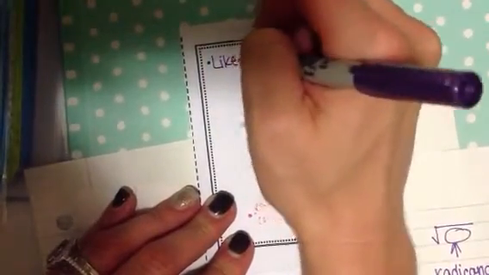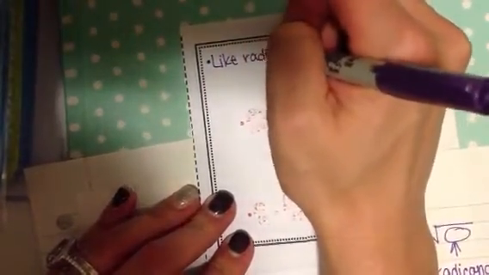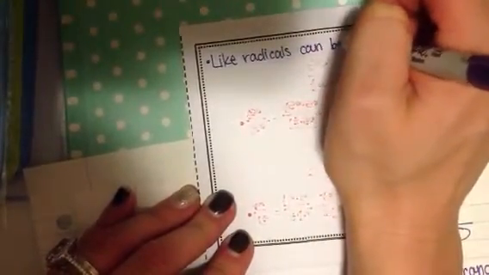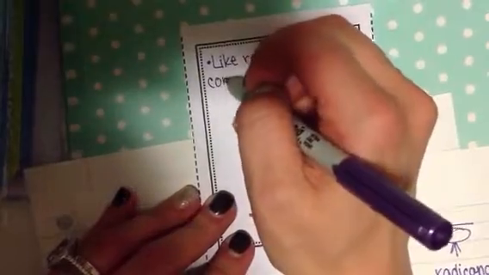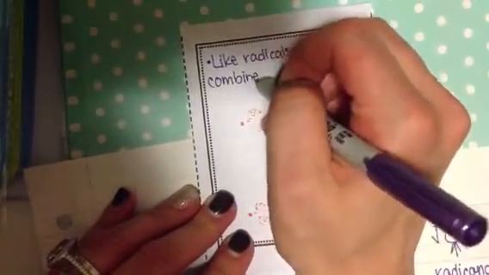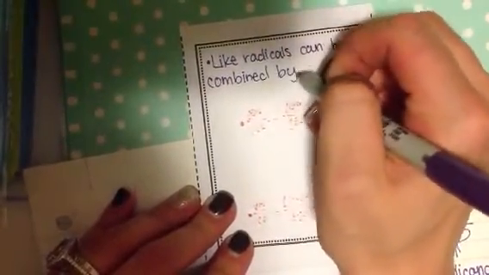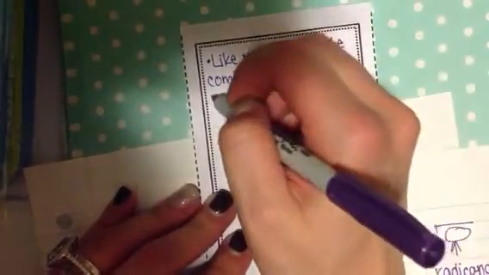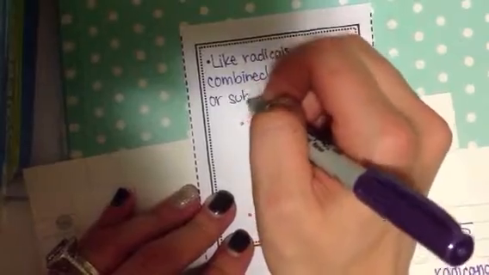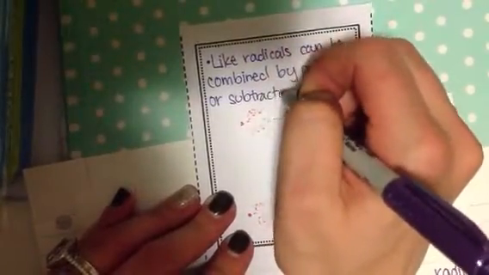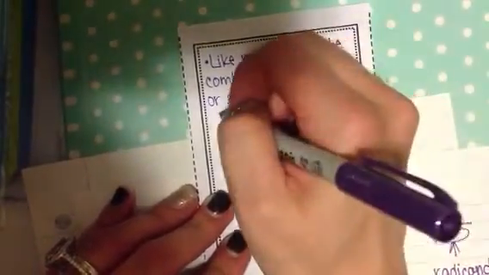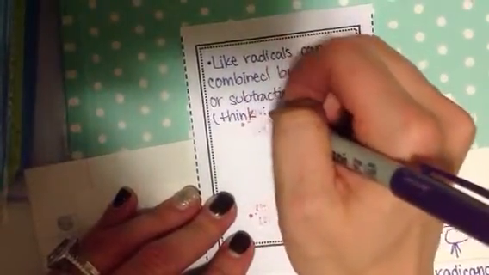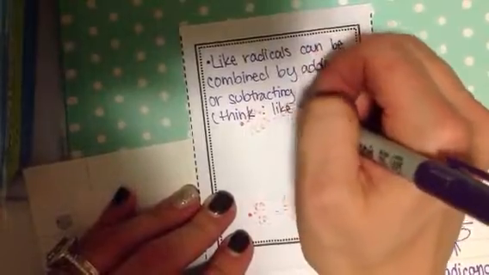Like radicals can be combined by adding or subtracting. So you want to think like terms.